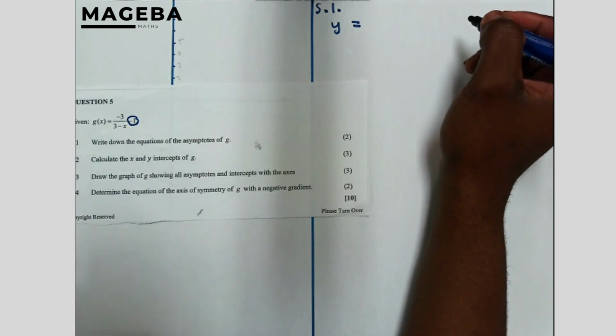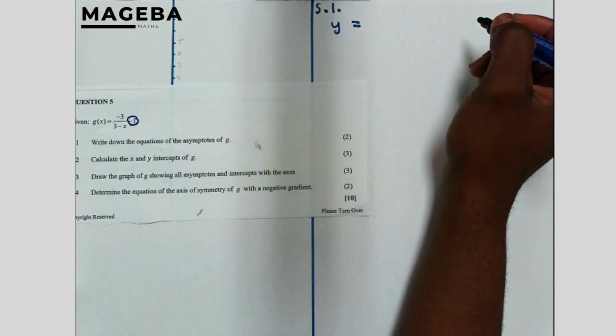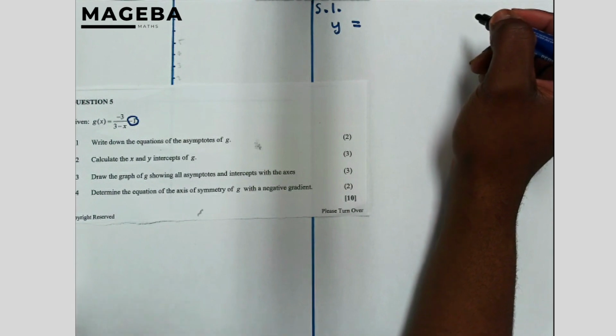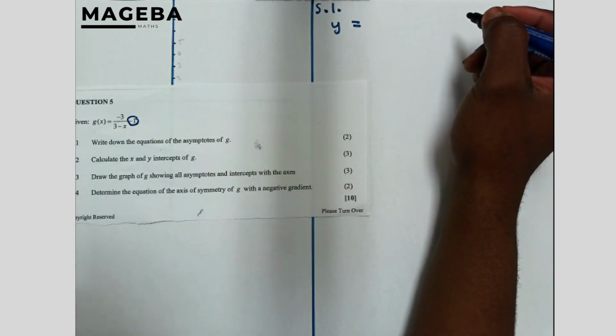Okay, we are still continuing on our paper of September 2023. Now we're doing question 5, which is the hyperbola function. Now they are saying write down the equation of the asymptote.